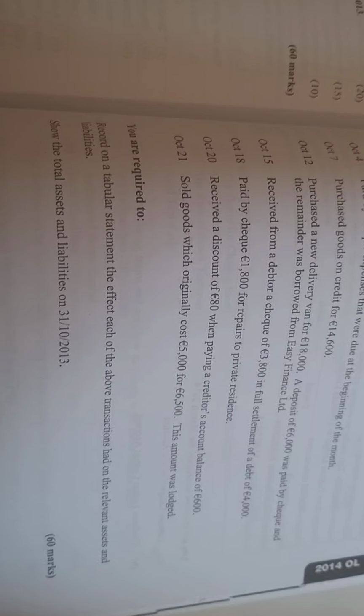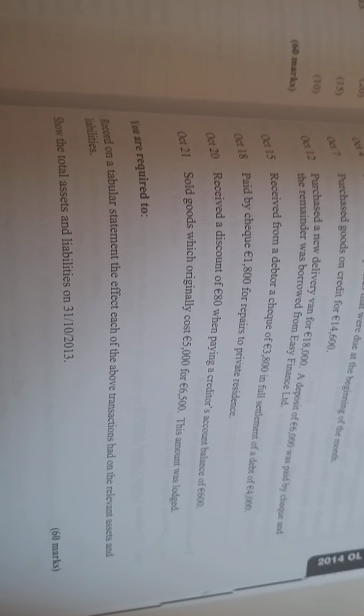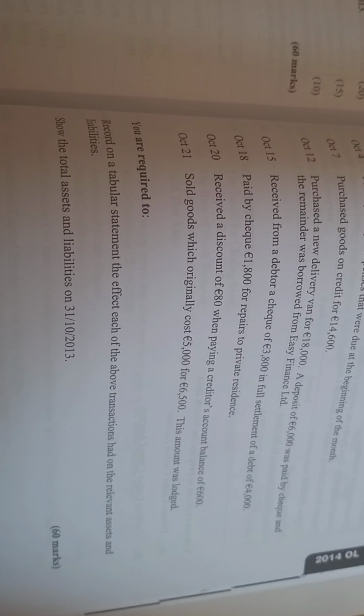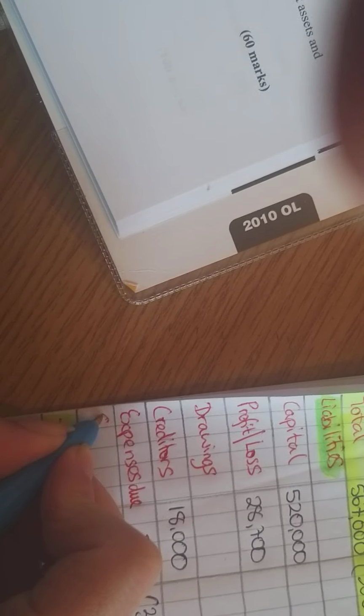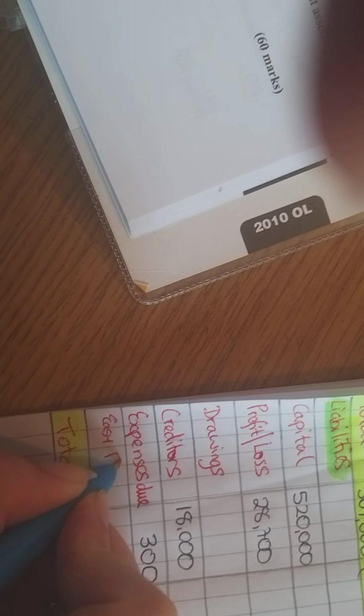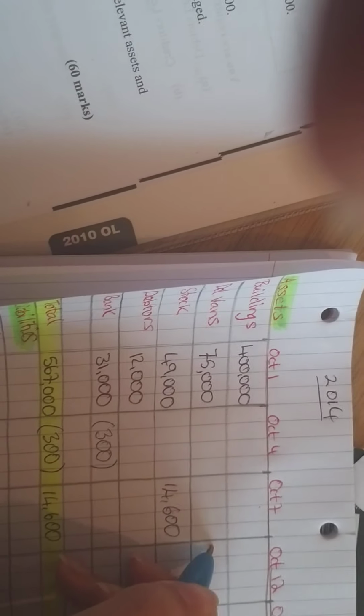Okay, October the 12th, purchase a new delivery van for 18,000. So our delivery vans are going to go up by 18,000. A deposit of 6,000 paid by check. So our bank will be reduced by 6,000. And the remainder was borrowed from Easy Finance Ltd. So we have to add down here Easy Finance Ltd.